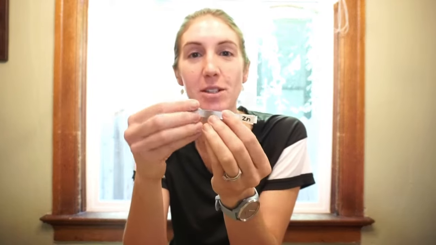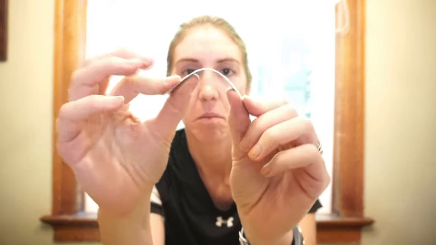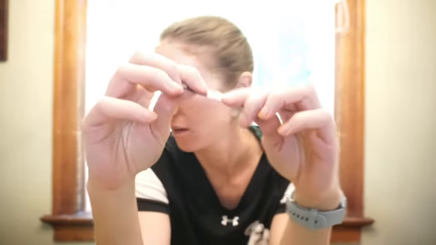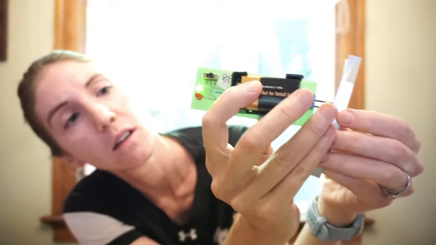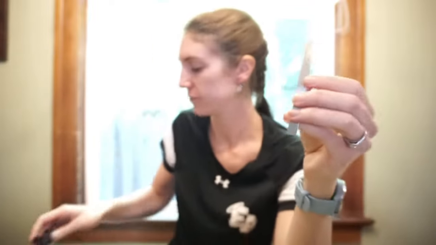Okay, last one, Zn. It's capital Z, lowercase n. So take a look, see if you think it is shiny or dull. Can I bend it? Wonder if this conducts electricity. And last but not least, is this magnetic?